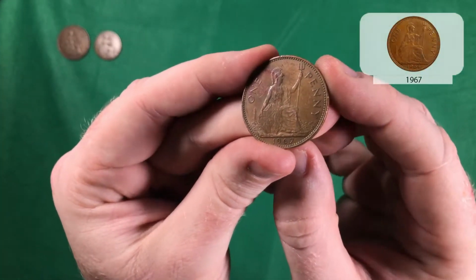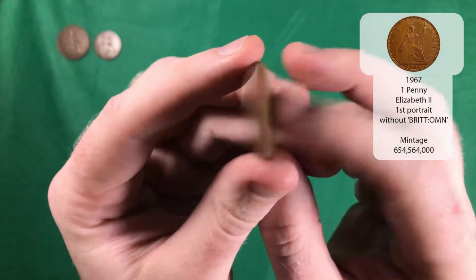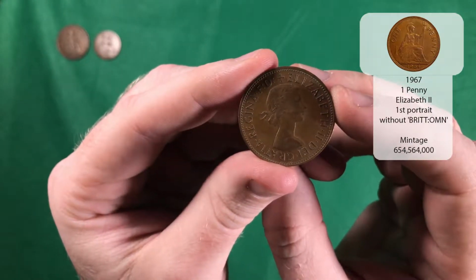There we go, we've got our first 1967 penny. So that's Elizabeth II.